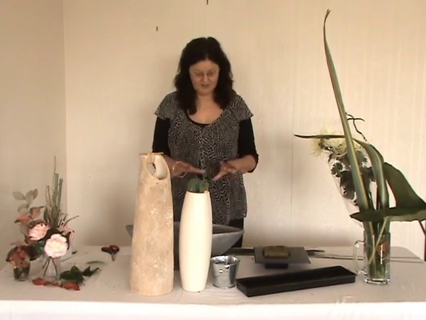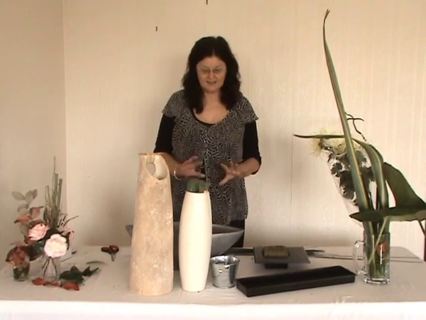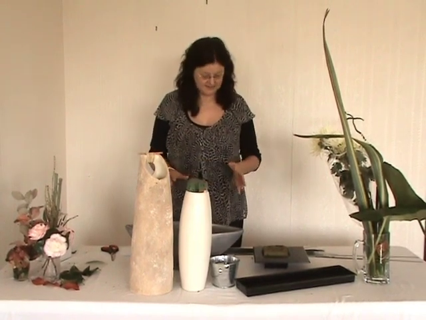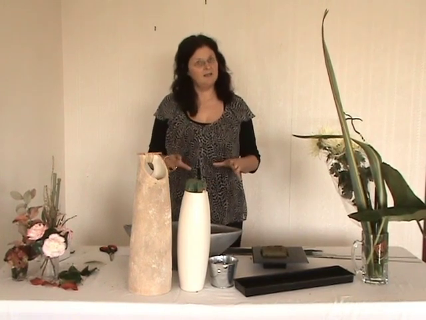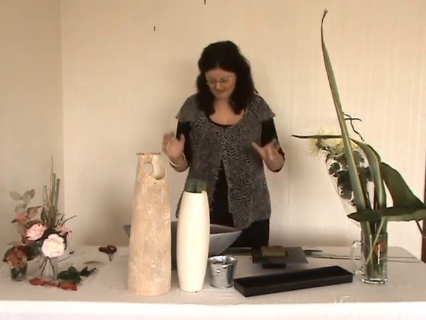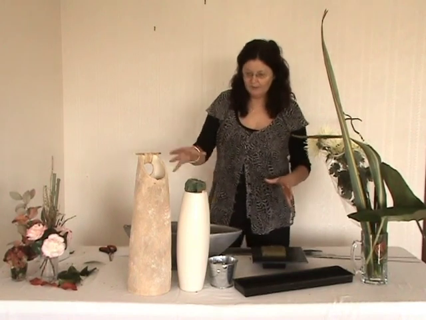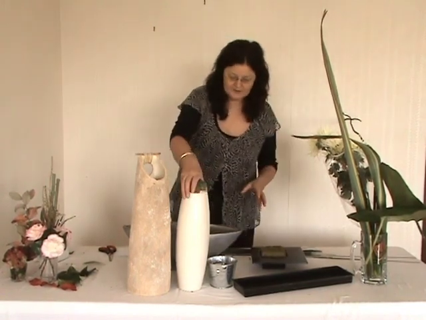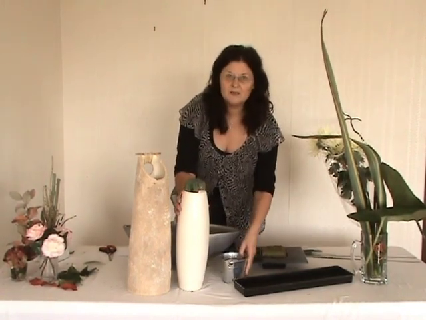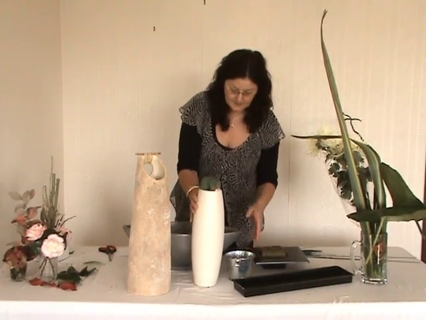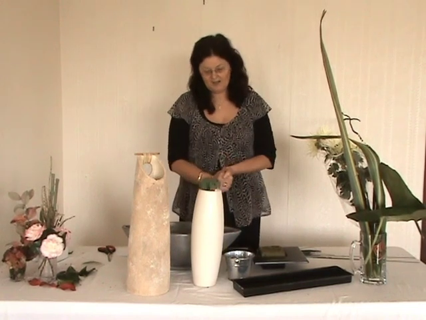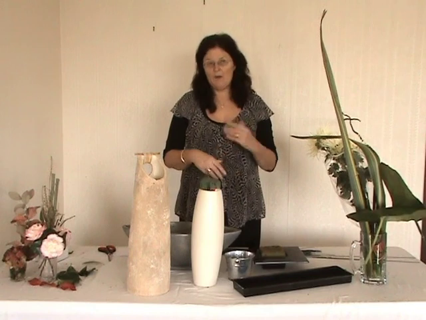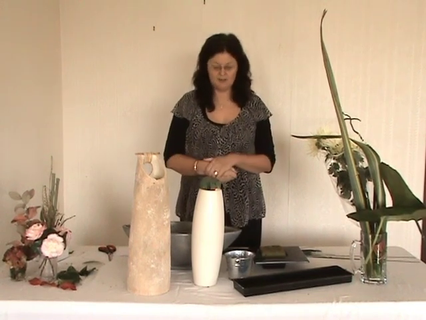So I've gathered around here a collection of my vases, containers, all sorts of things, so we can have a look at proportion. Once again, how much you're going to use. For this one here, first of all, the long thin one that we used in the first design, how much plant material are you going to use when you're faced with that vase? Now, a really nice, easy way to think is go 1/3, 2/3.